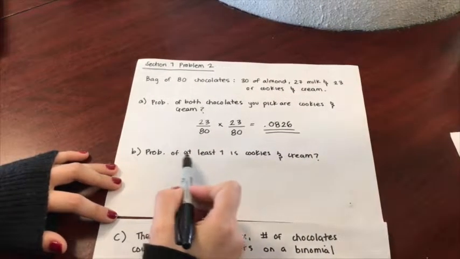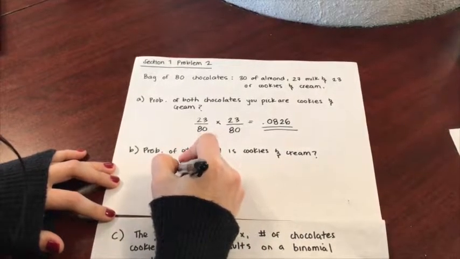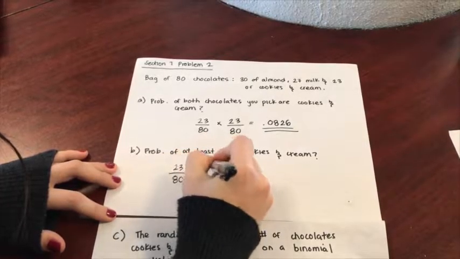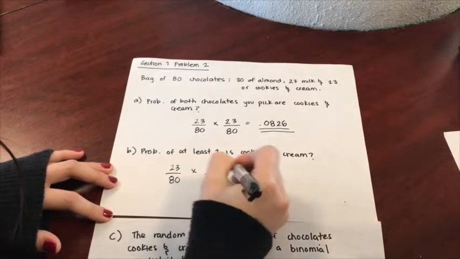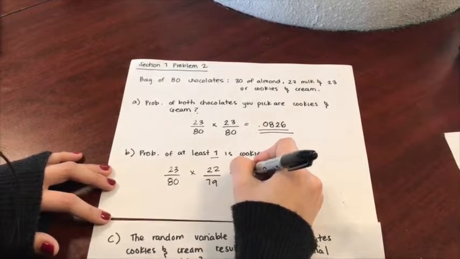Letter B. Probability of at least one is cookies and cream. You will multiply 23 over 80 times 22 over 79 because we already took one chocolate out of the bag. And the answer will be 0.080.